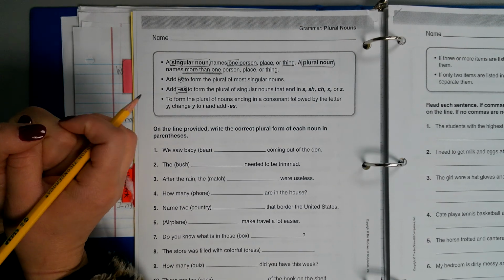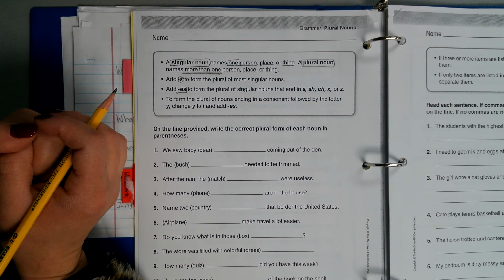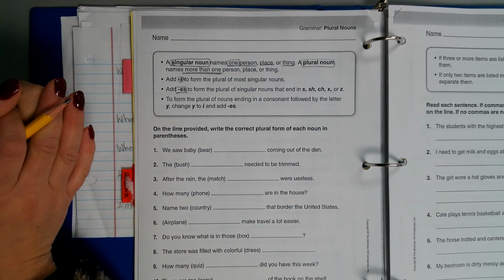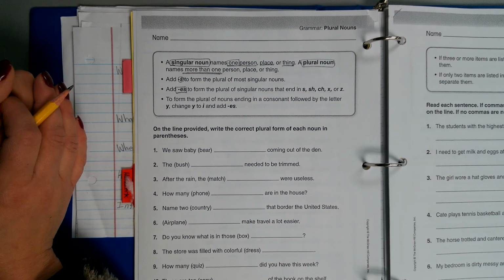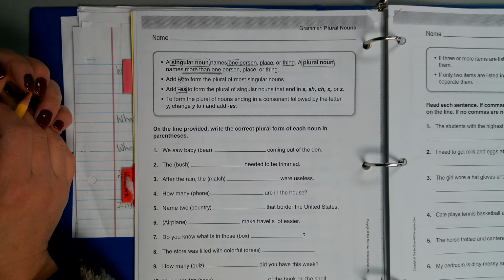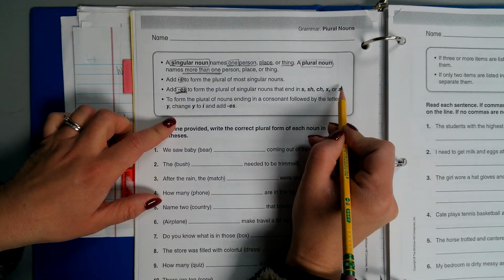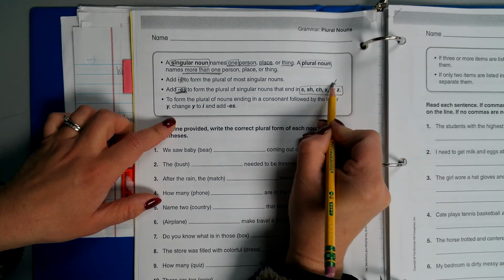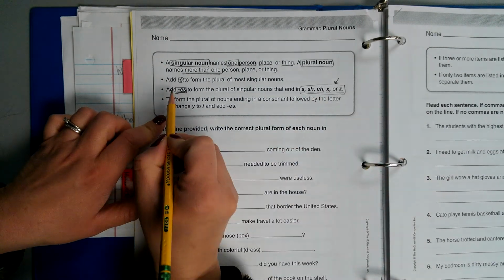Okay, so teachers ends in ER, so you would just add an S. But if you have something like bush, many bushes would be bushes, you wouldn't say bushs. You would have to add the ES. So everybody box right here because these are important to remember. If they end in these letters, you're going to add ES.